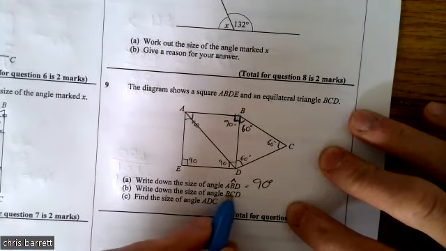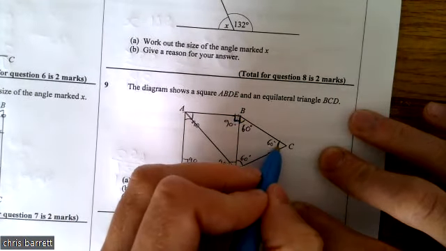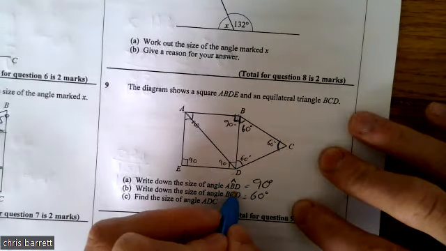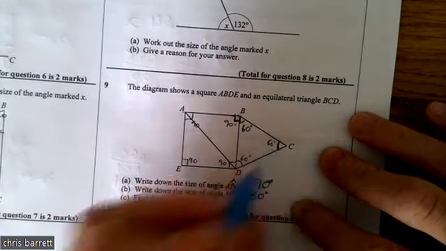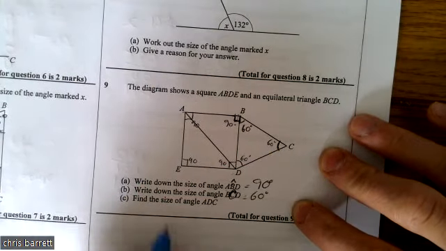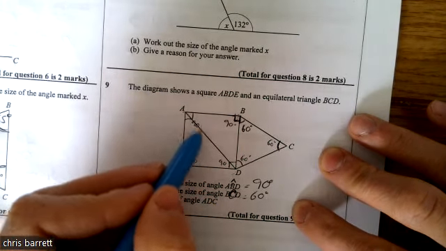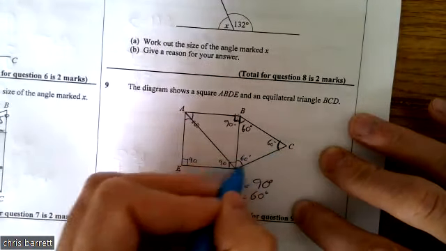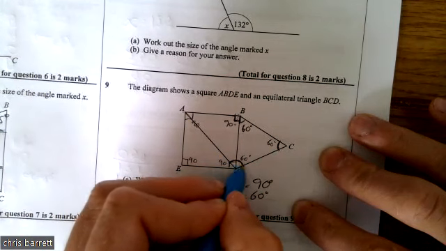It then says B, C, D. So I've got B, C, D. So I've already labeled it. So I've got 60 degrees. So notice that where the middle letter is where we're finding this angle we're looking for. And now I need A, D, and C. A, D, and C. So I've got this now, and I only want this part of the angle.